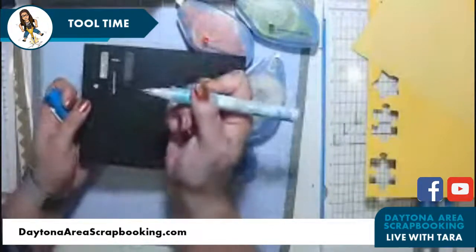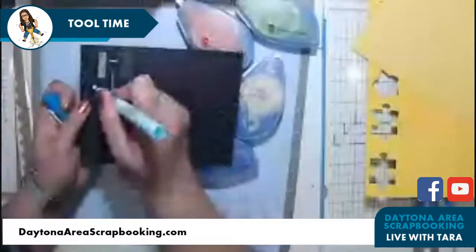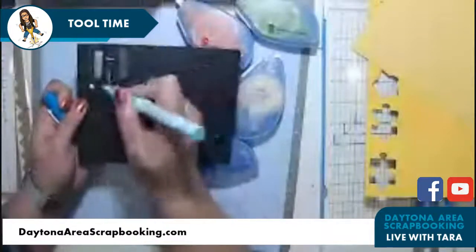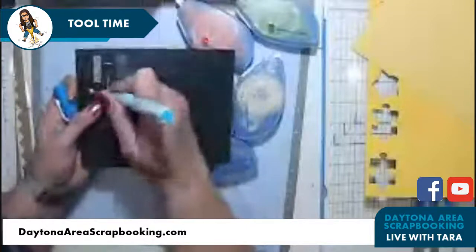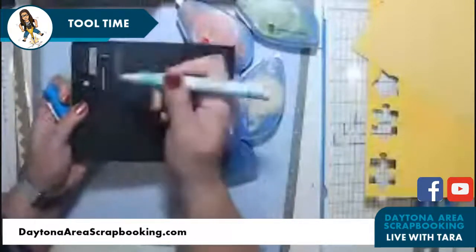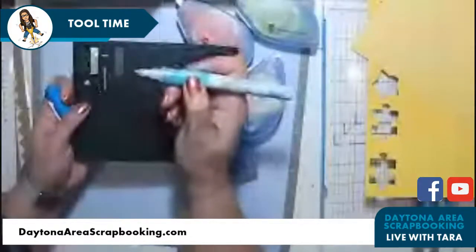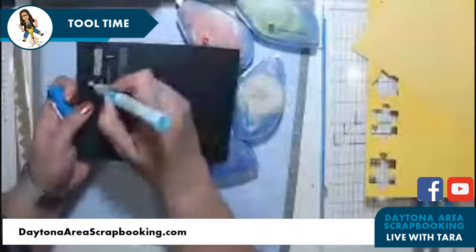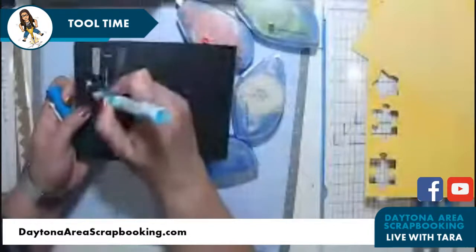So the liquid adhesive, hopefully you can see it. It comes out as liquid, obviously, and you can apply it to very intricate things just by using dots. Now, people refer to it as the glue pen, but it really doesn't need to be.